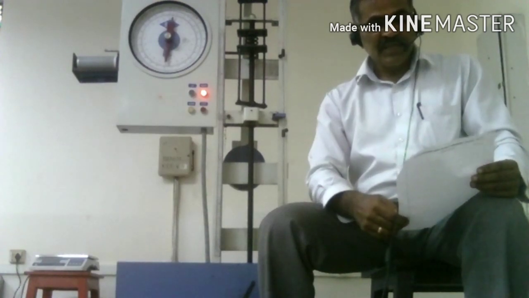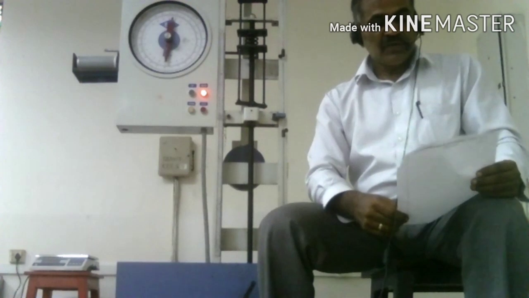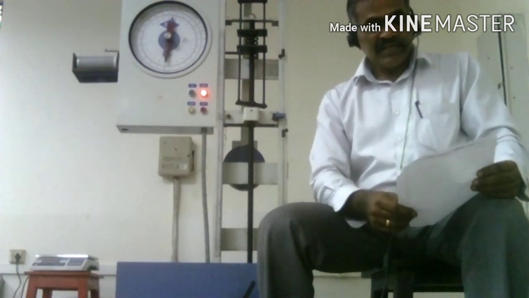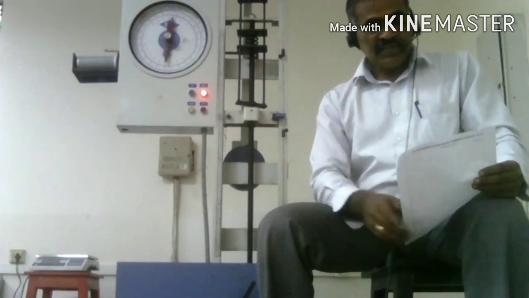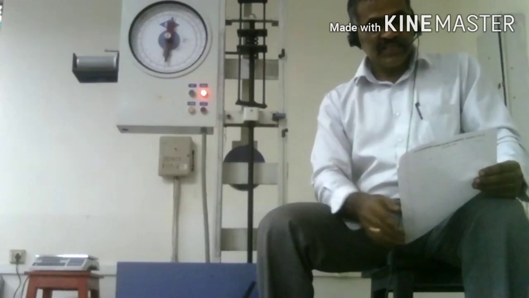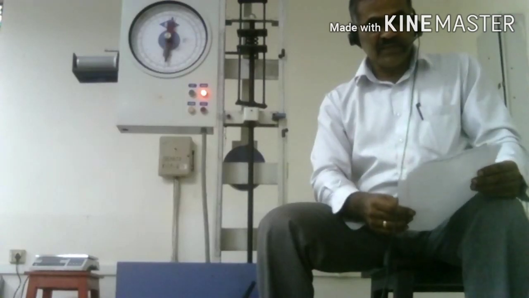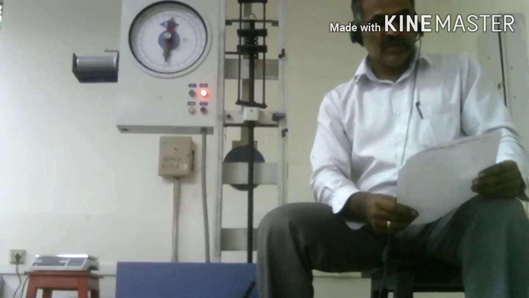That is 7 millimeters. Again reduce the load, that is 150 Newton. The reading is 40.6 and the difference from the initial is 0.5 centimeter, that is 5 millimeters. Again reduce the load, it is 100 Newton load.